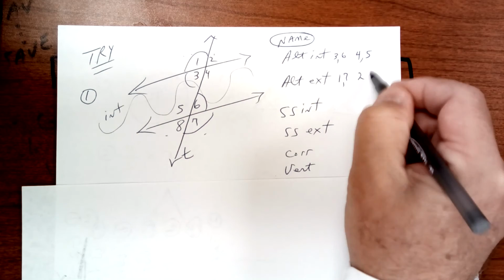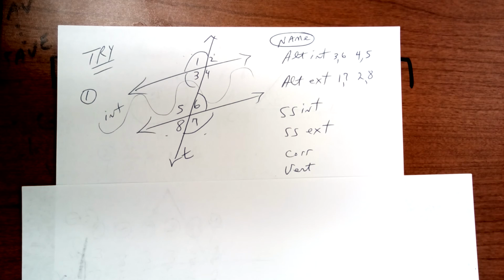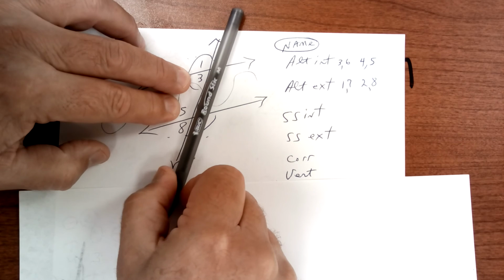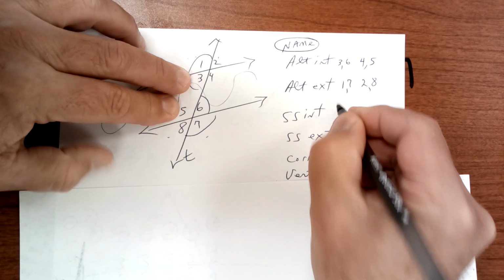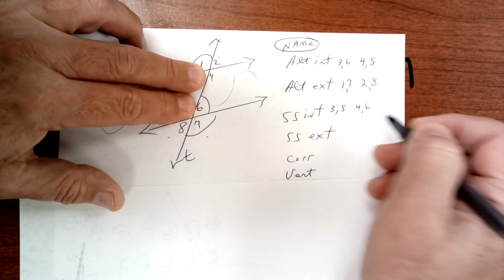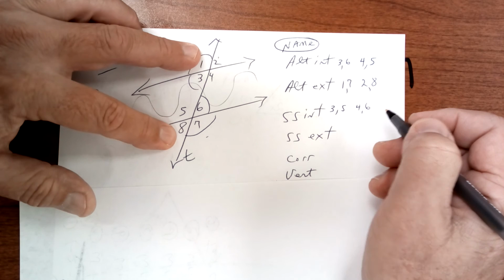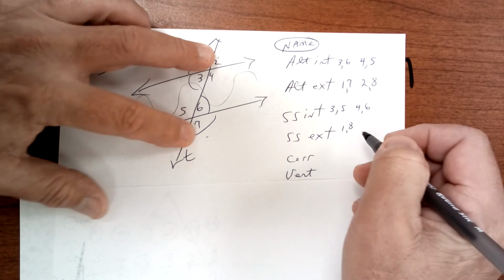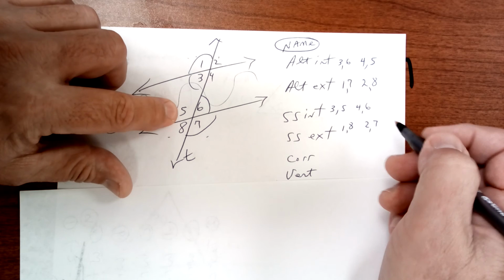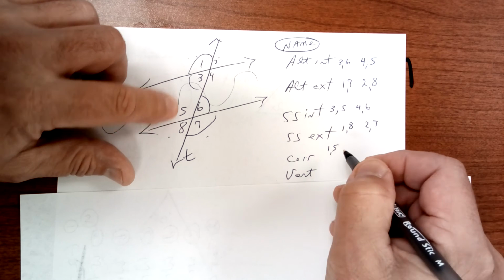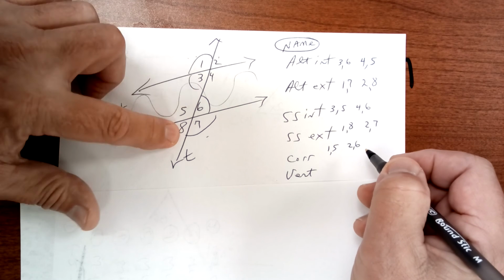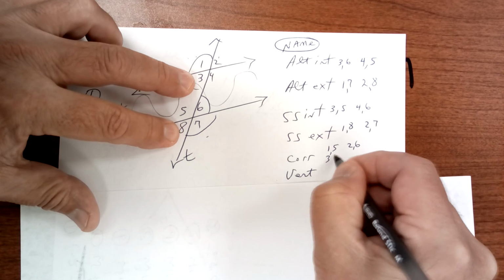Make sure you learn these, okay? Same side interior would be these two. The same side of that transversal there. So it would be 3 and 5. And 4 and 6. Same side exterior would be 1 and 8, and 2 and 7. Okay, and then finally corresponding is top, so it's 1 and 5. Top, 2 and 6. Bottom is 3 and 8. And finally 4 and 7.